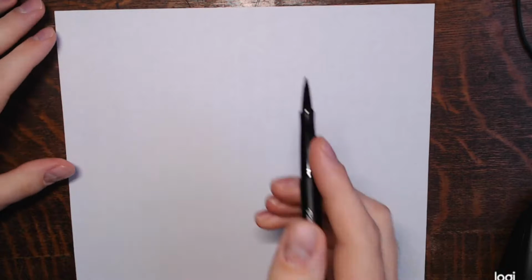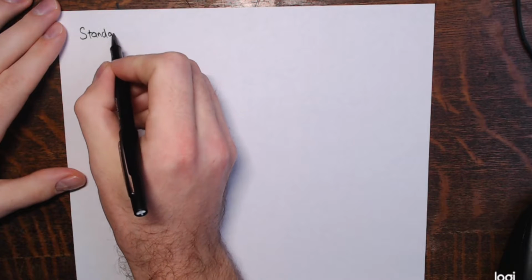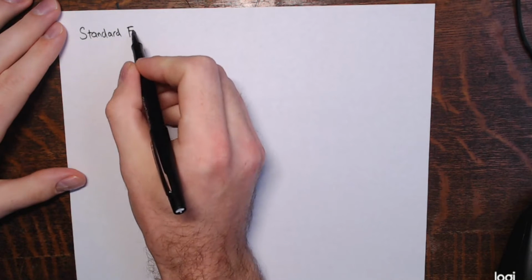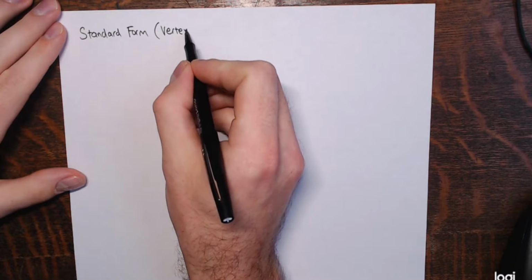Now I'm going to refresh your memory from section 5.1 part 1. There were 2 different special forms of a quadratic function that we studied in that section. There was the standard form, otherwise known as the vertex form. Standard form, aka vertex form.